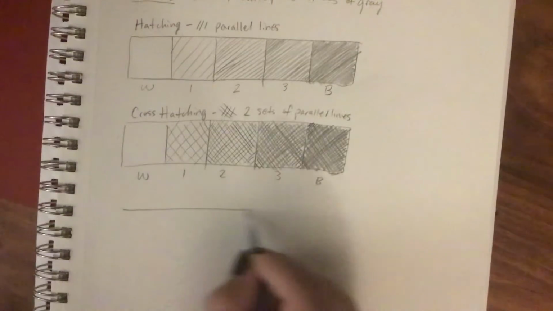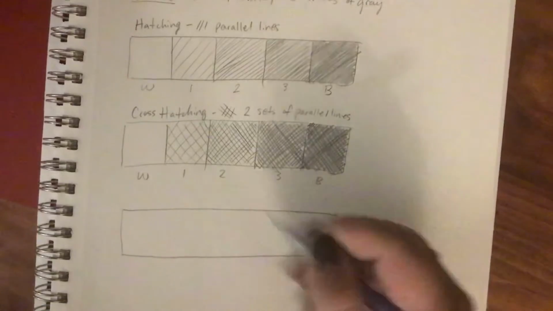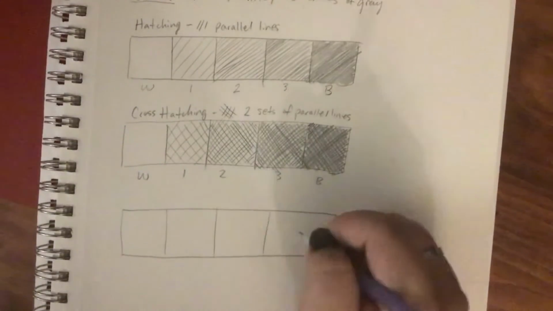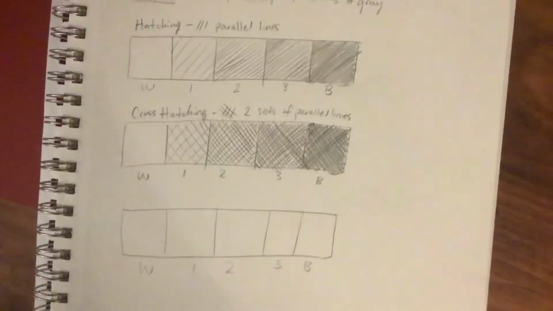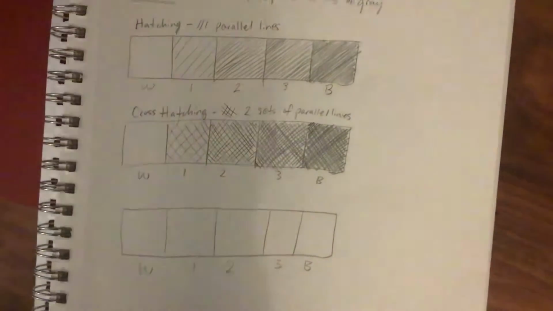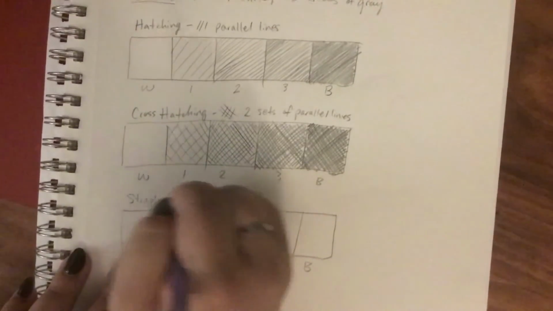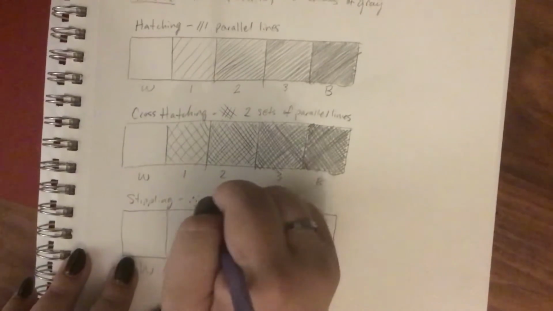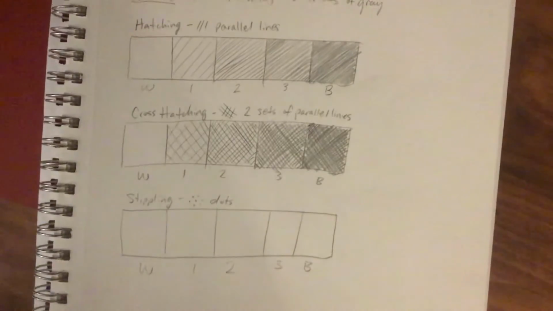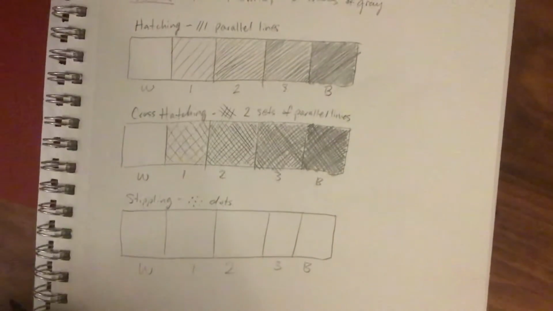We're doing 2 more, so go ahead and draw another long skinny rectangle. 5 boxes, W, 1, 2, 3, B. This one we're going to do stippling. Now stippling takes a lot longer because you're using just little bitty dots to fill things in. Like I said, it takes a lot longer, but it makes art that's very, very cool.